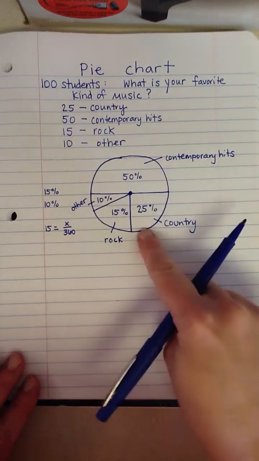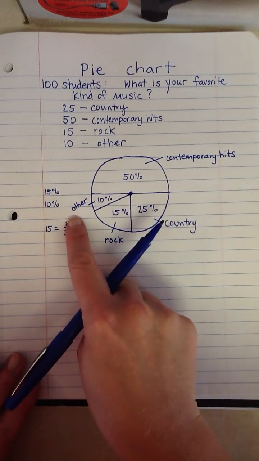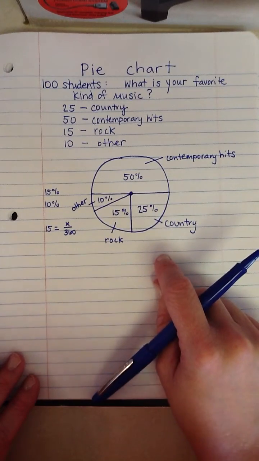But for right now, this is a very clear pie. I have my sections very well labeled. I know what each percent is, and I'd say that's pretty good.